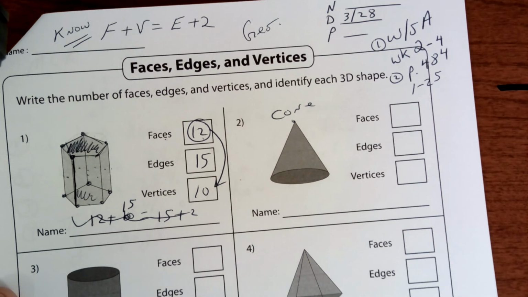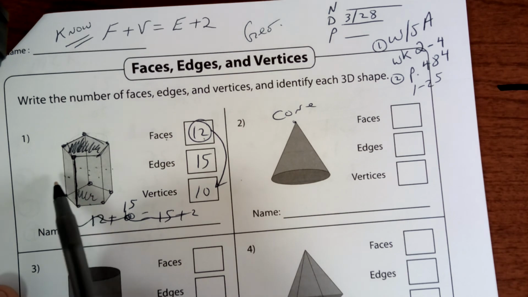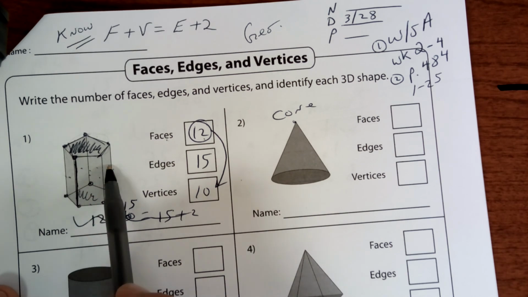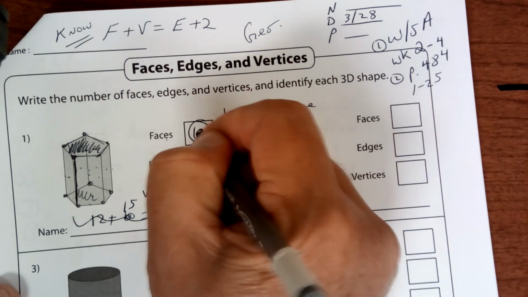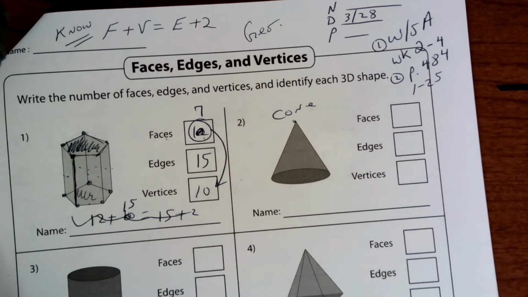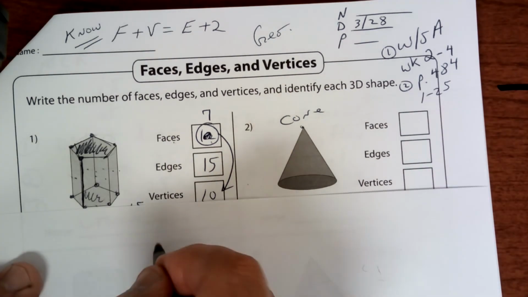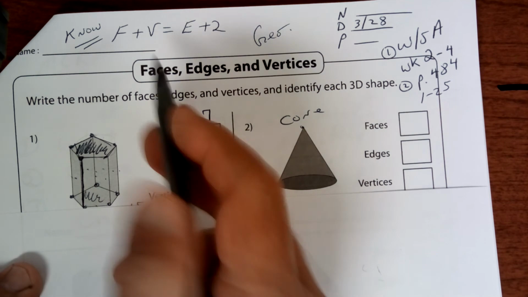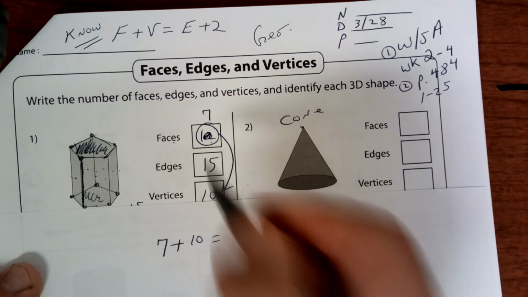Let's count again, the faces. The top and the bottom, that's 2, 3, 4, 5, 6, 7. There's 7 faces. So this should have been 7. Okay, so to correct this one, we're going to say faces plus vertices is equal to edges plus 2.